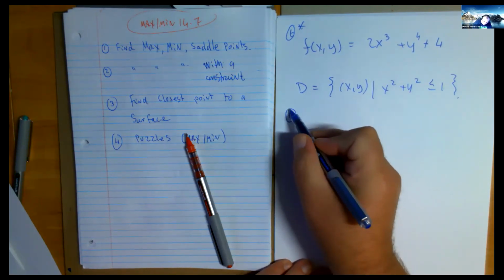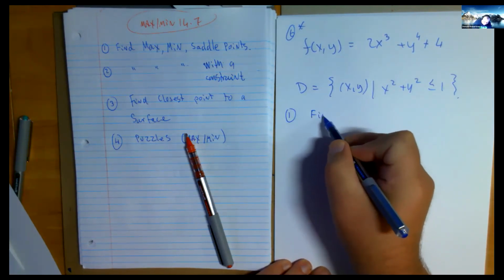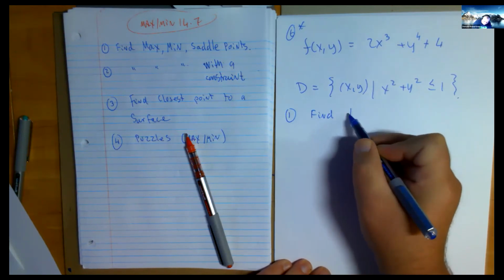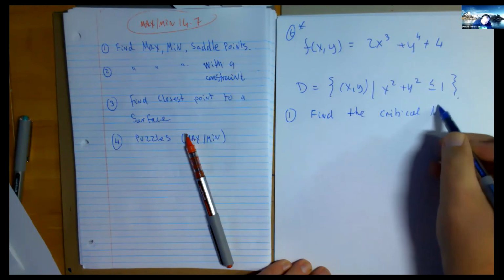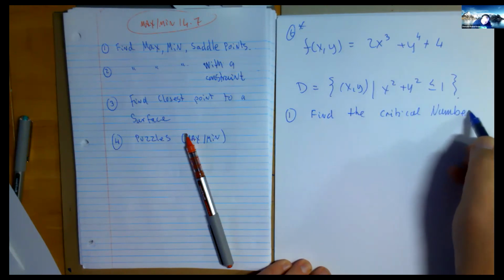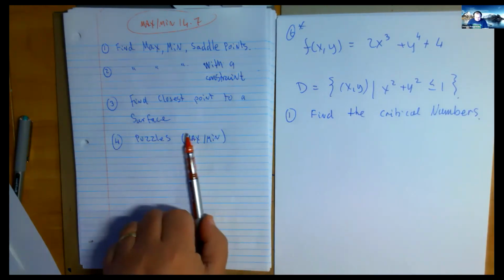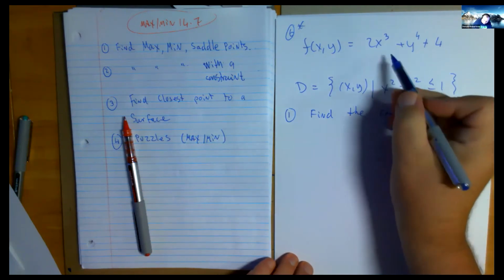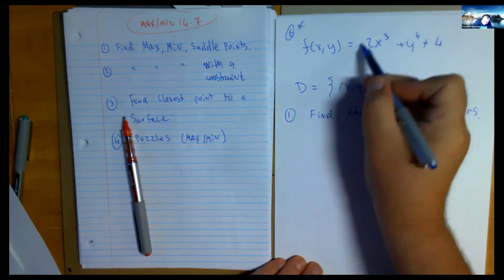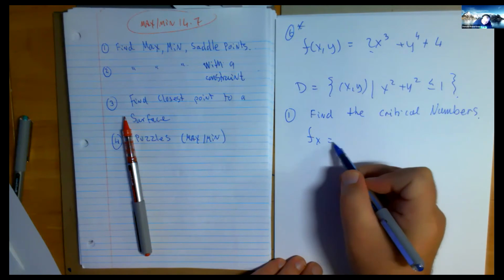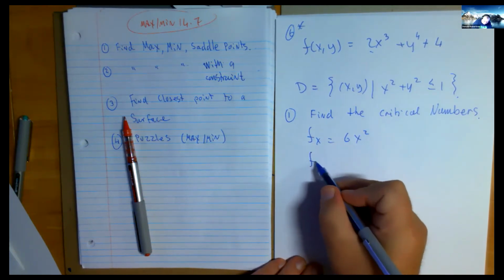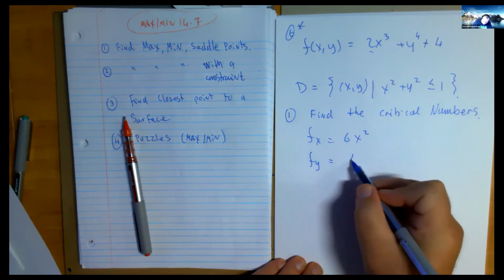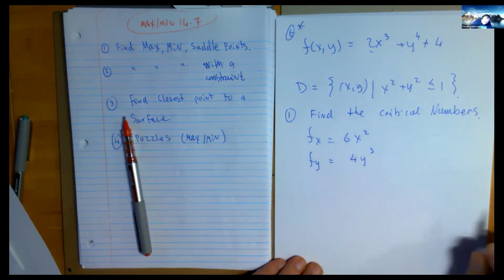So step one in these questions is to find the critical numbers. Well, here goes. The partial derivative with respect to x is 6x squared. The partial derivative with respect to y is 4y cubed.